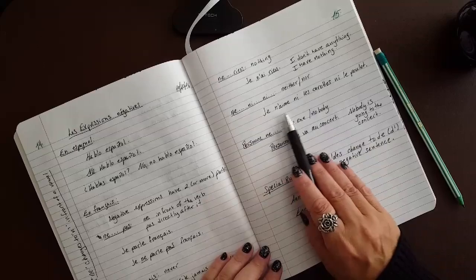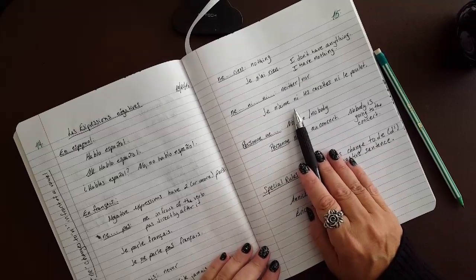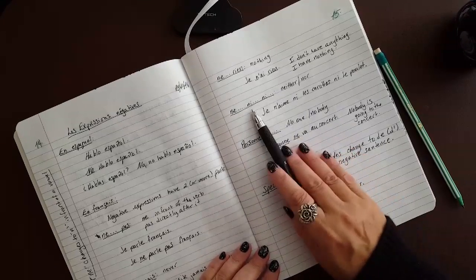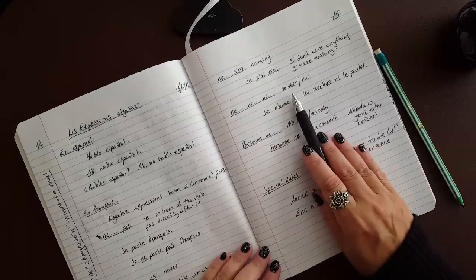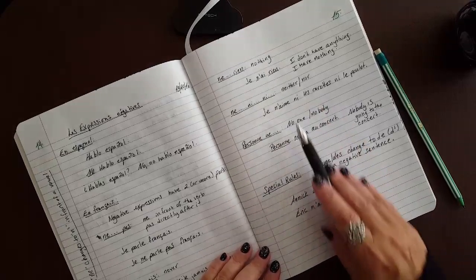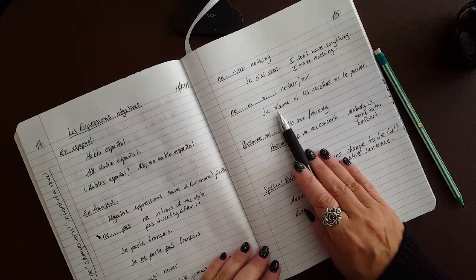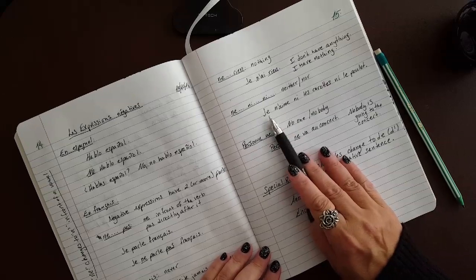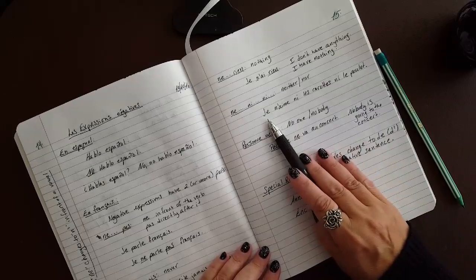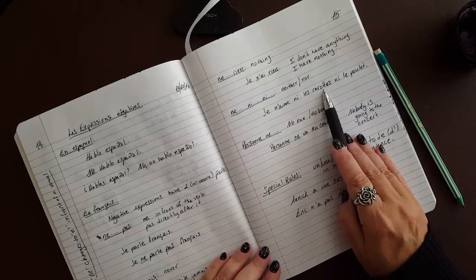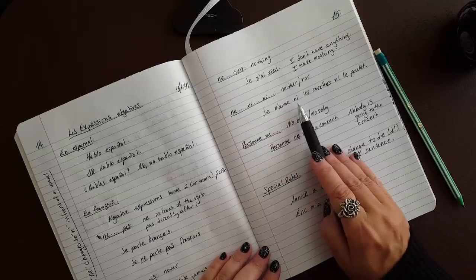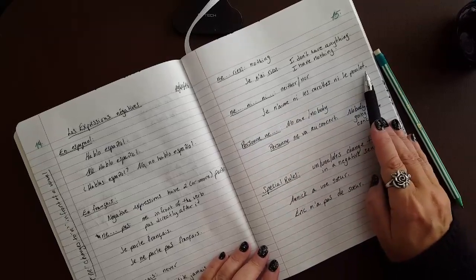Ne, ni, I usually include on lists of negatives because it's just such a fun expression. Ne, ni means either or neither nor. So it works a little bit differently than the other expressions. In this case, the ne goes directly in front of the verb. Je n'aime ni les carottes ni le poulet. I don't like either carrots or chicken. Or you could translate it as I like neither carrots nor chicken.